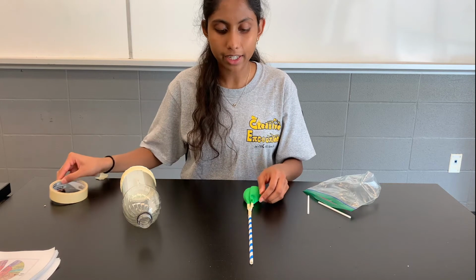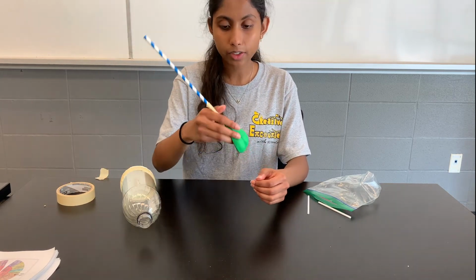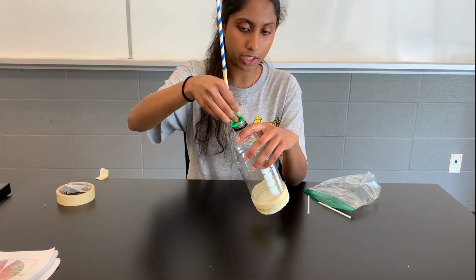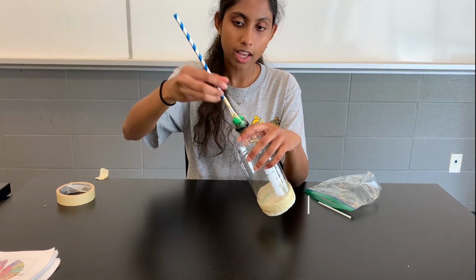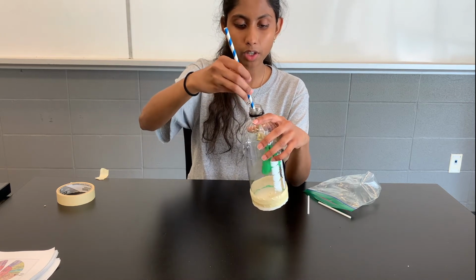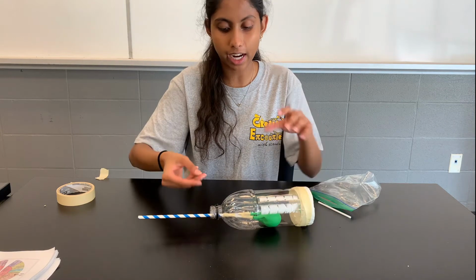Once we have that done, the next step that we're going to do is we are going to take the straw with the balloons attached to it and we're going to push it into the top of our bottle. Just like that. And we can use our paper straw here to help us, and we're going to do that until the balloons get about halfway into the bottle. And we're going to place it down.